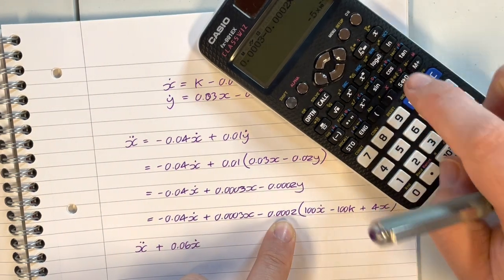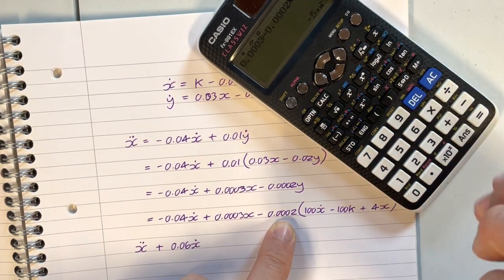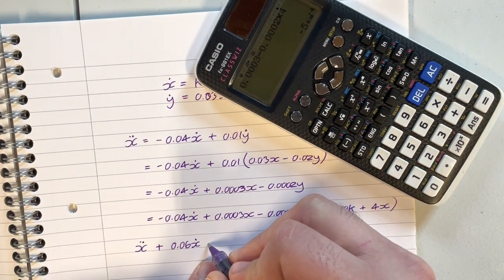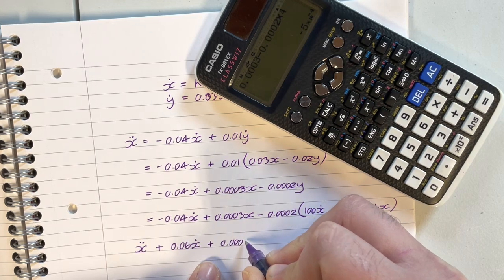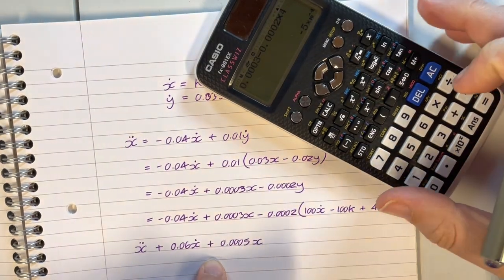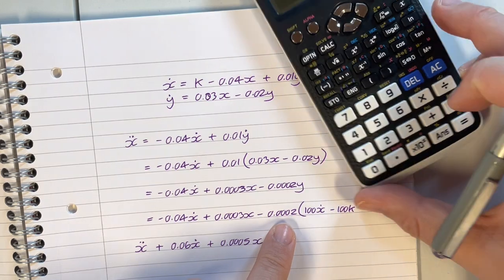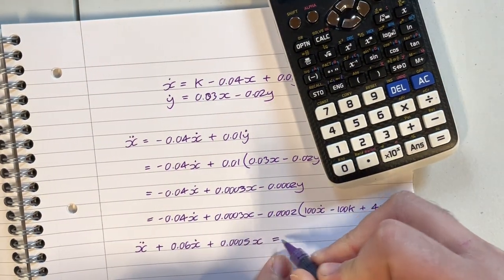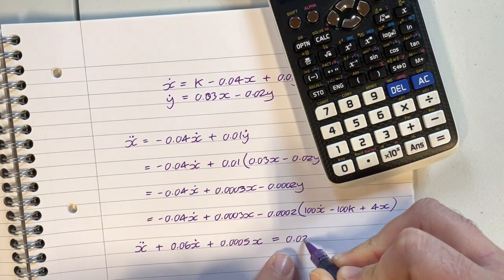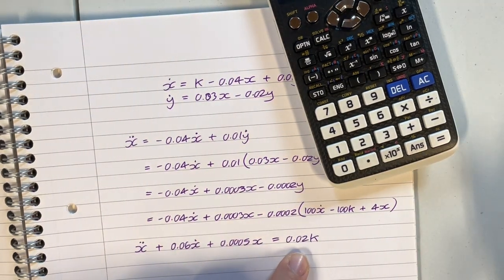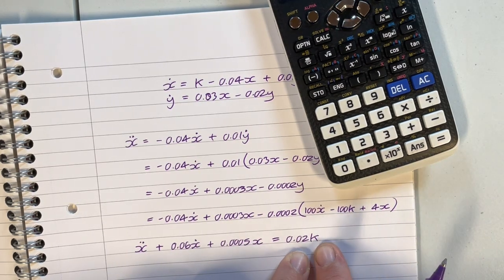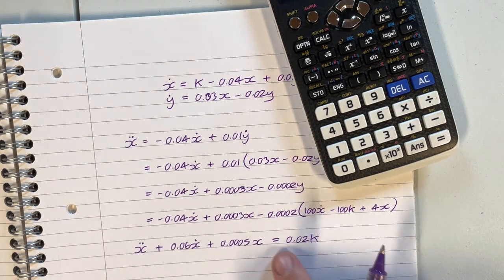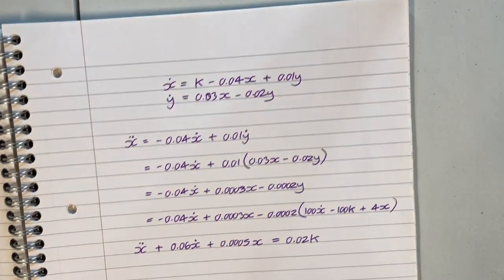So that's minus 0.0005. But again, I'm going to add that across the other side. So it's going to be plus 0.0005x for my coefficient of x. And then finally the constant, which is I've got negative times a negative, so it's just a positive. So that's going to equal 0.02 times k. Okay, and that's the right-hand side because that's not a coefficient of x or any of its derivatives. Okay, that is your function of t for the non-homogeneous case.